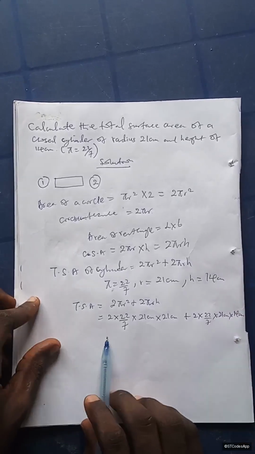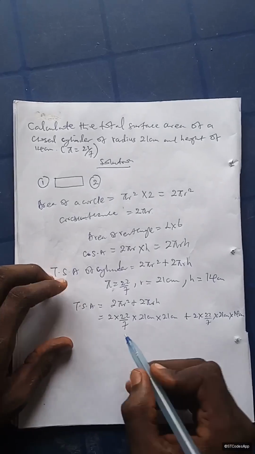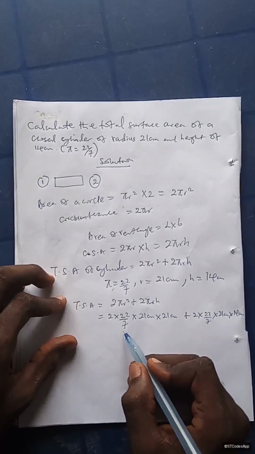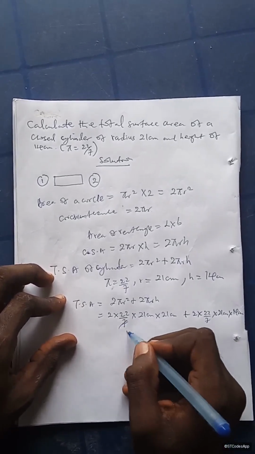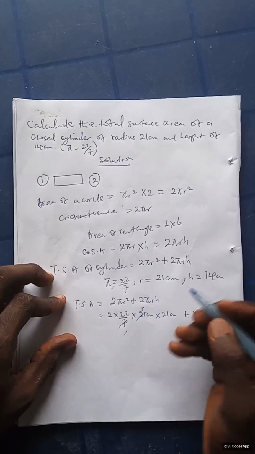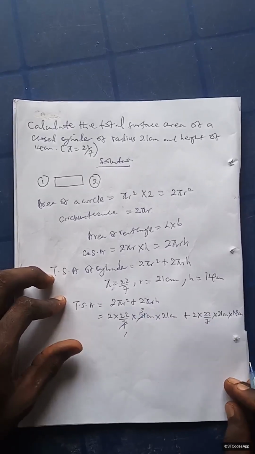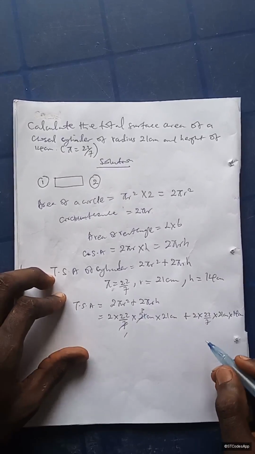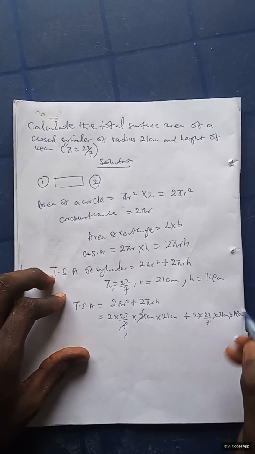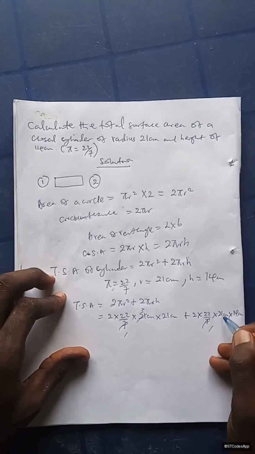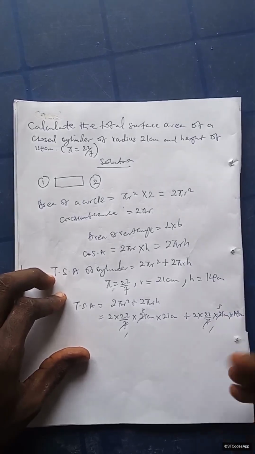Having this as is made, what do we do next? We factor out the common factor: our denominator 7 goes into 21, 3 times. Here also, 7 goes into 21 again, giving us 3.